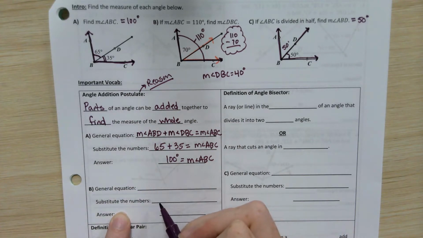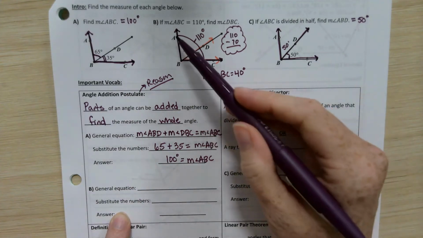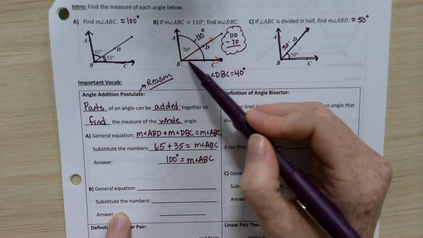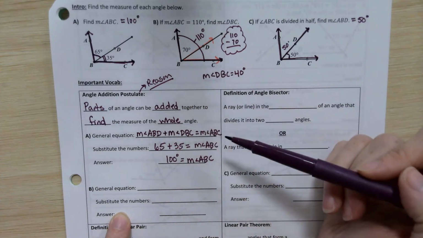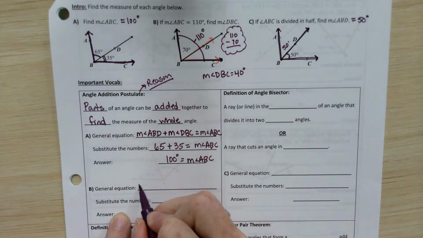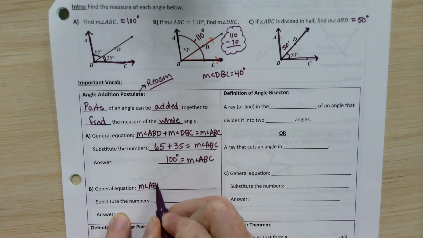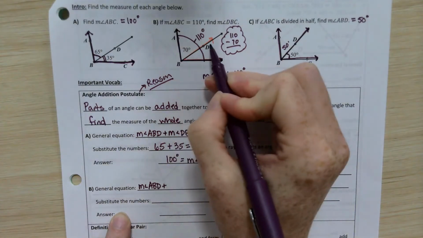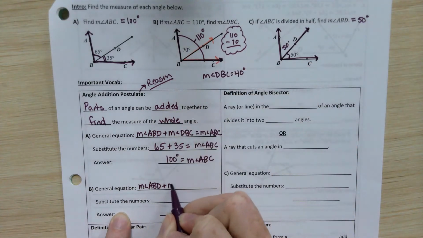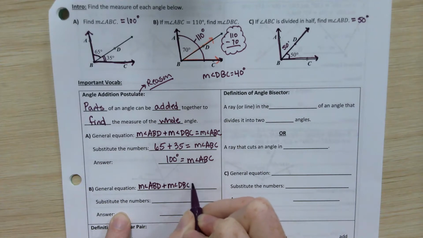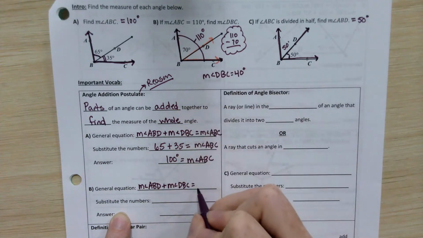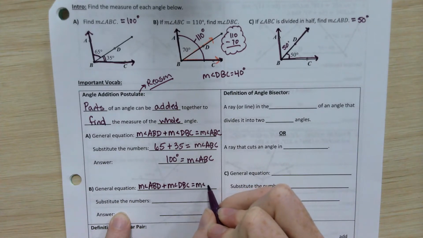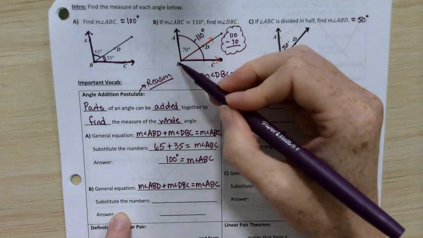So if we set that one up the same way, I think we can actually use the same exact general equation because these letters are all in the same location that they were for example A. So we've got the measure of angle ABD again, that's that top section, plus the measure of angle DBC, that's that bottom section that I highlighted in that orange color that was missing. And together those will add to be the measure of angle ABC, the whole angle.